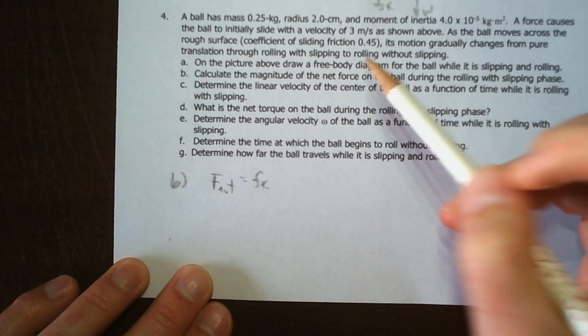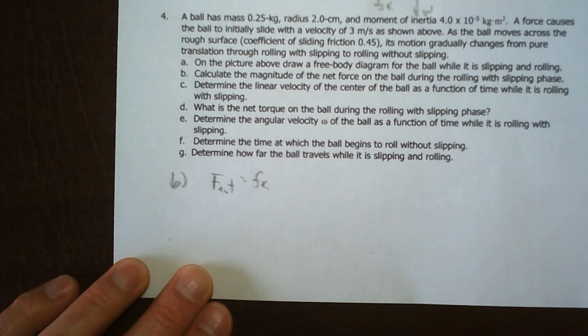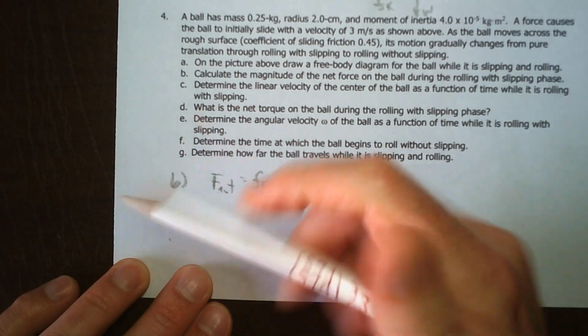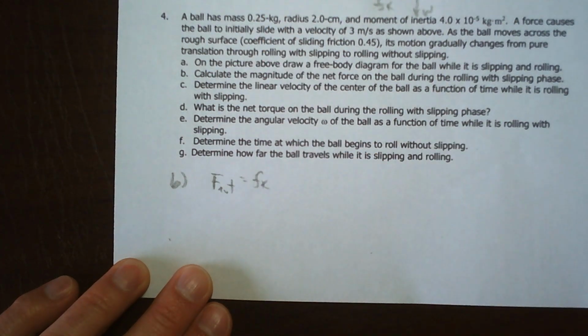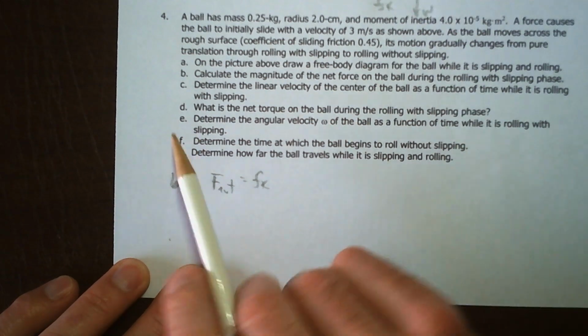And so it's just simply going to be 0.45 times the mass times 10. So that's going to be the net force.